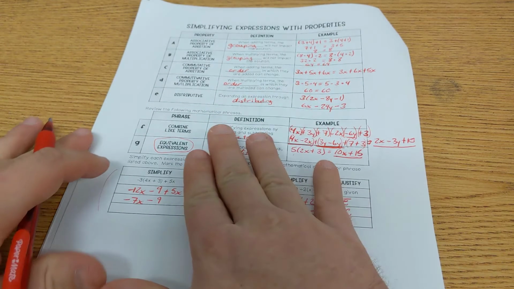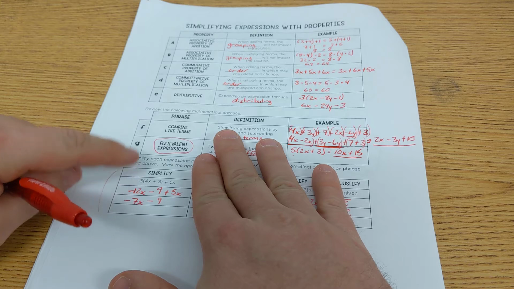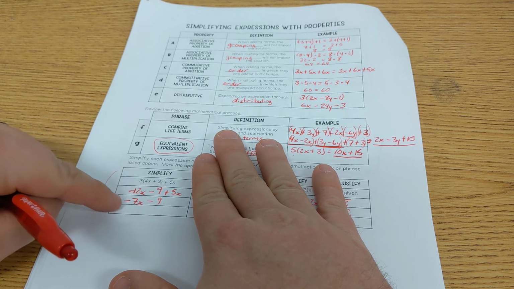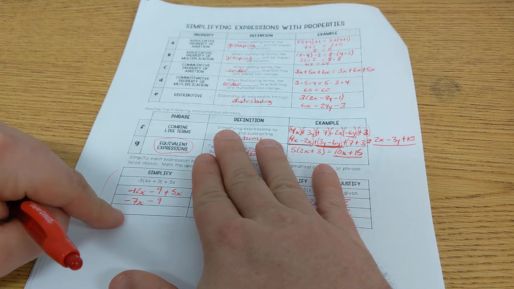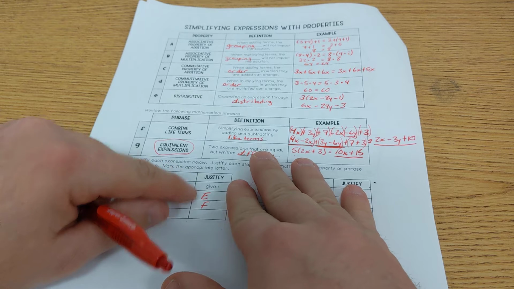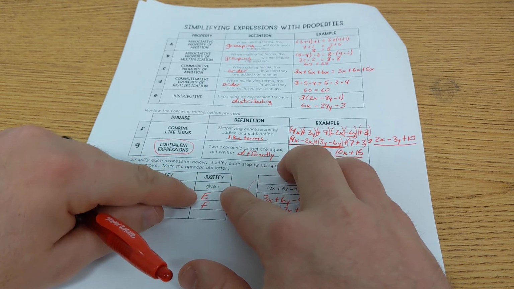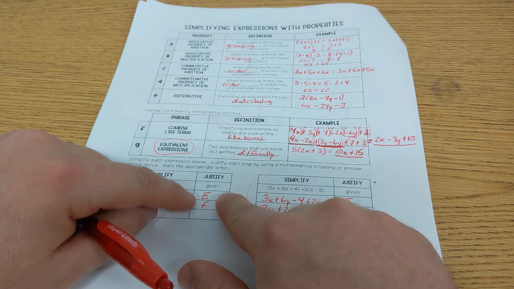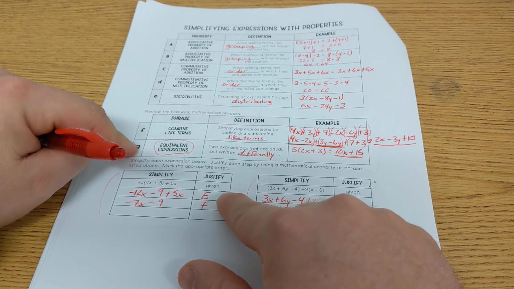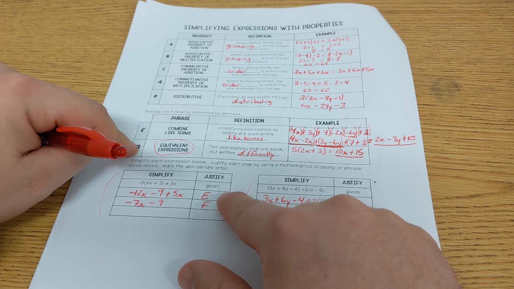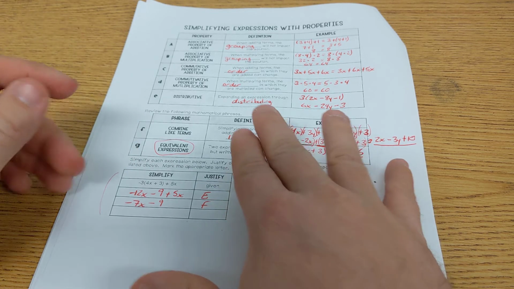So you're given this top expression, and it wants you to simplify it in these steps, in these boxes below. In this column, when it says justify, you are going to tell me which phrase or property you used to simplify.